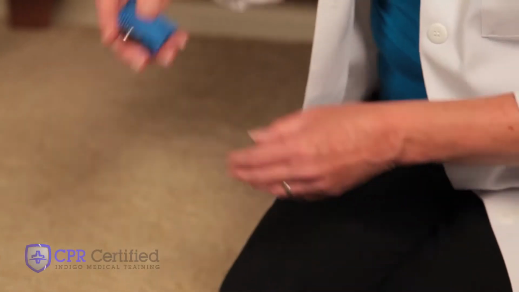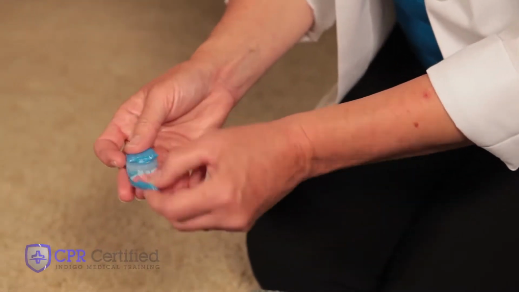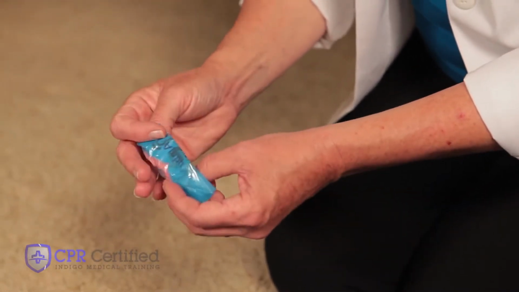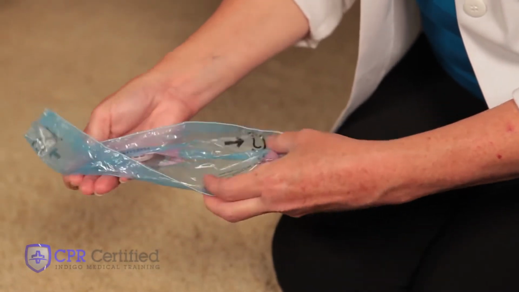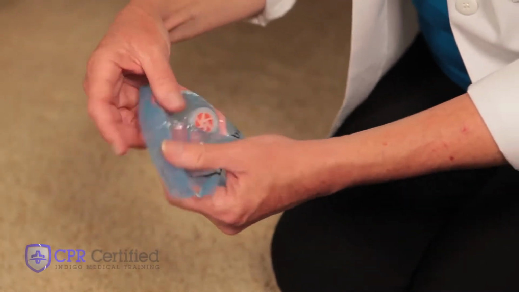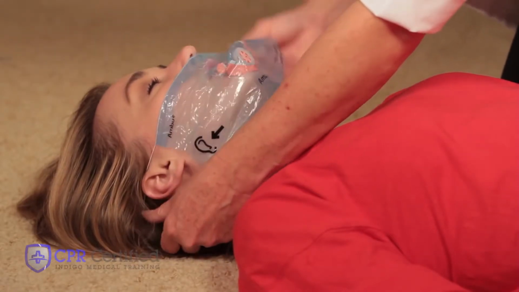If you have a one-way mouth guard, use it as directed. The mouth guard has a one-way valve and protects the rescuer from contact with vomit, secretions, infectious fluids, etc. Place the elastic bands around the victim's ears to hold it in position.